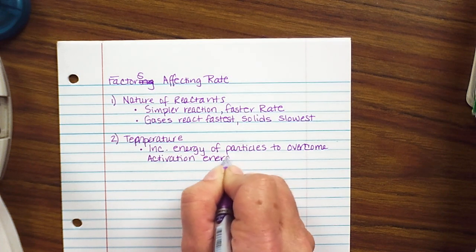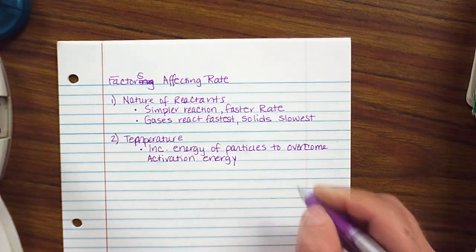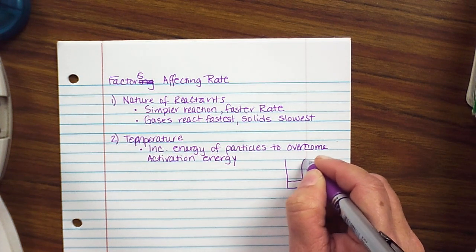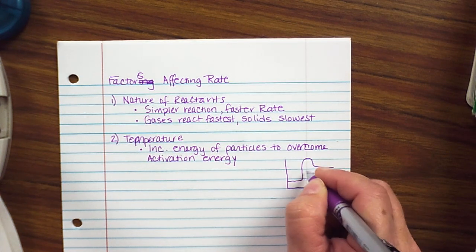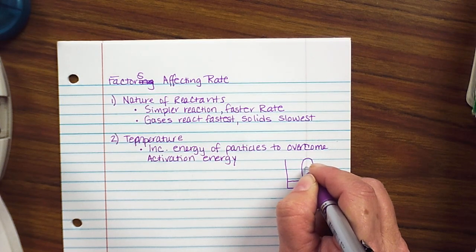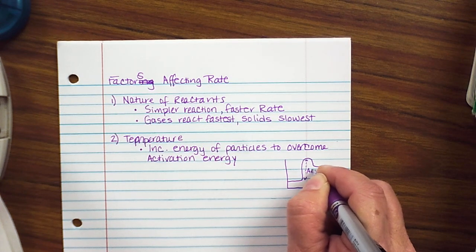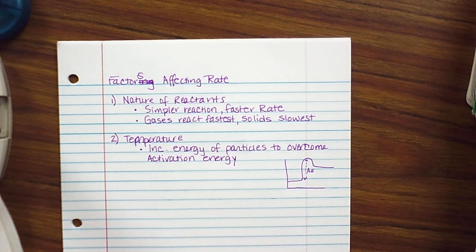So remember, the activation energy is in that. So this is the activation energy. And you have to get that much energy in order to actually make the reaction go. So that's a lot of activation energy, right? So raising the temperature or changing the temperature accordingly is going to help to overcome that activation energy.